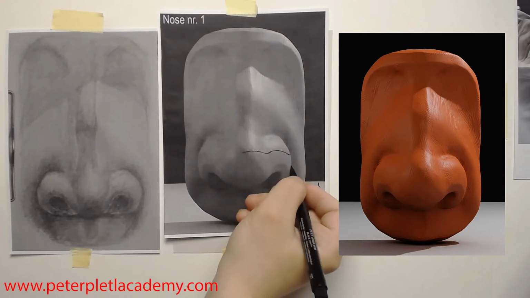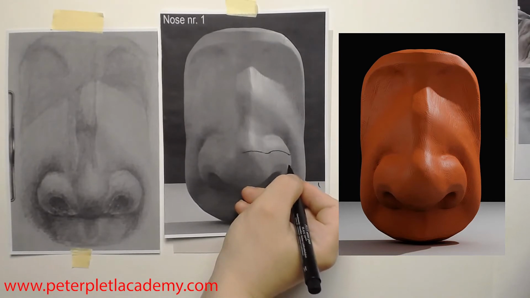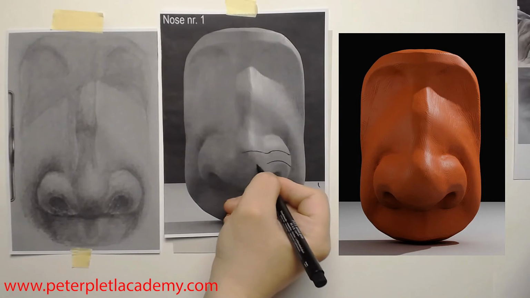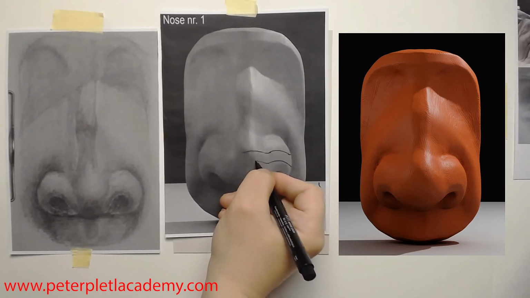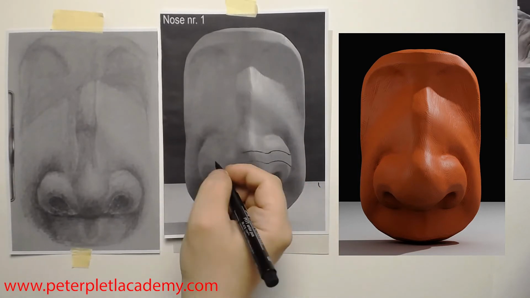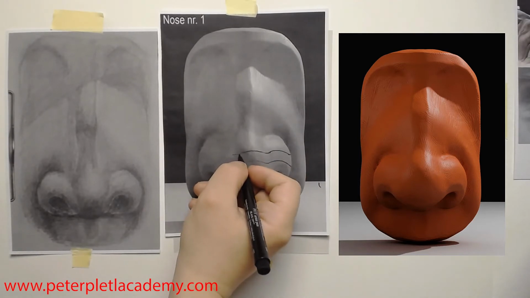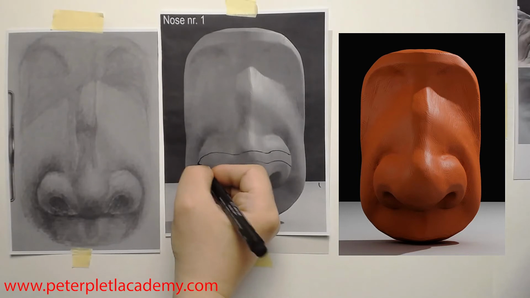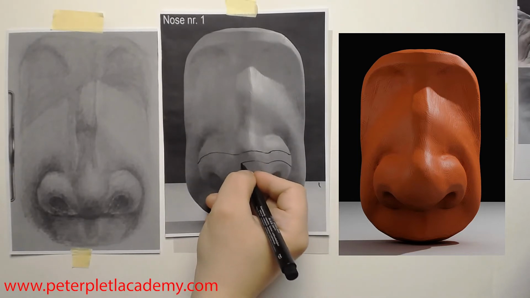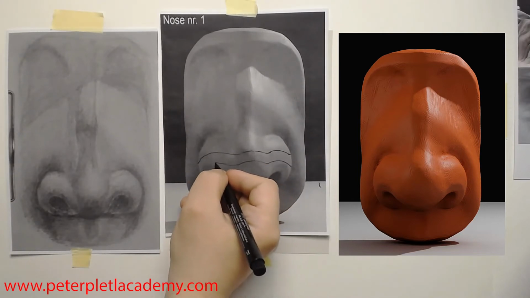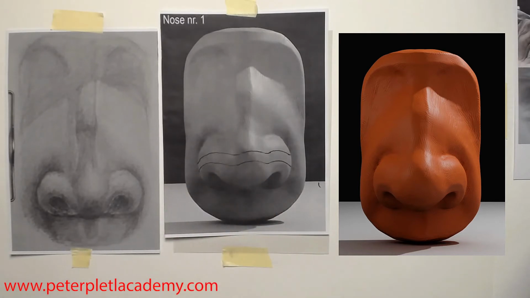You see? And you can do much more. You can do a lot of these kind of lines. You see? And the same thing happens on the other side. It's going down, it's going down like this, right?